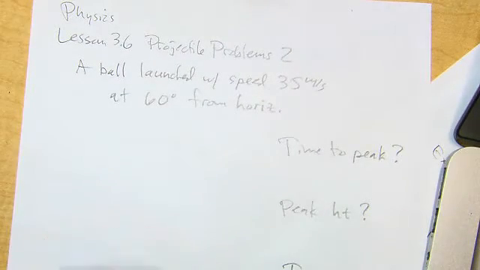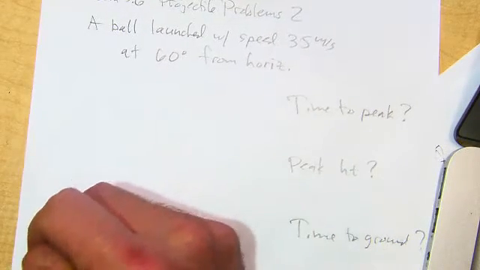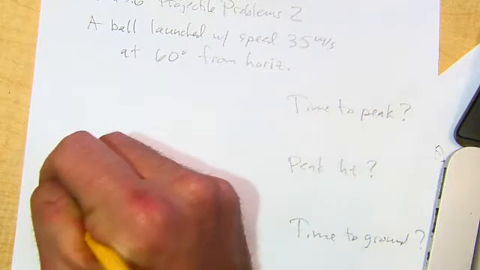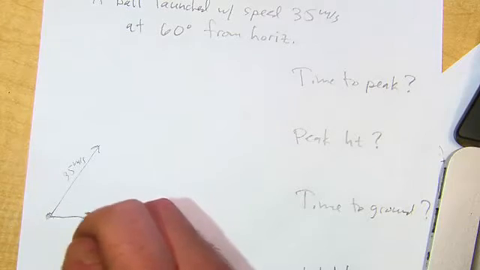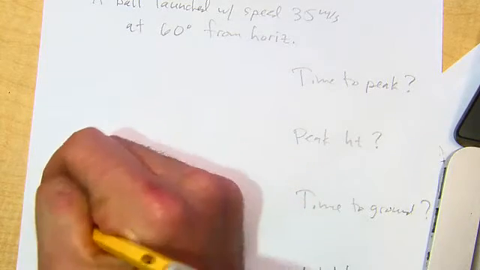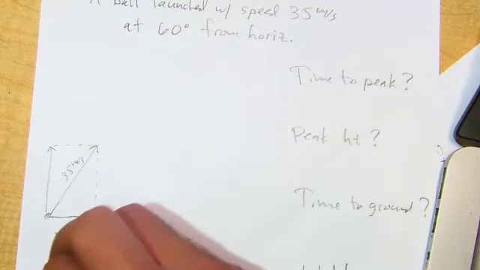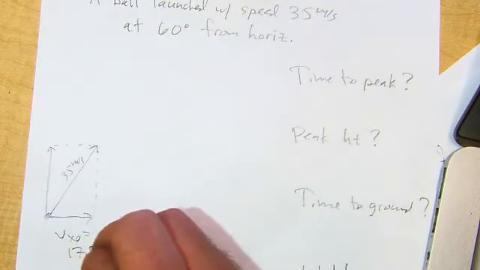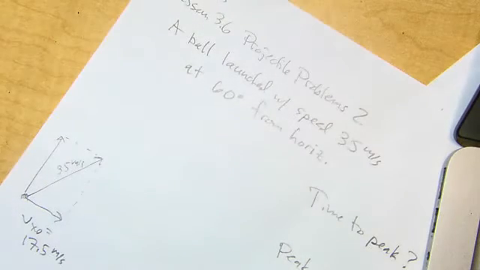All right, so let's start by drawing out the initial scenario, 35 meters per second at 60 degrees. Remember that looks like this. And draw your components, horizontal and vertical. My VXO in this case winds up being 17.5. You could do a cosine there. And then my VYO, I've got to figure out quick.